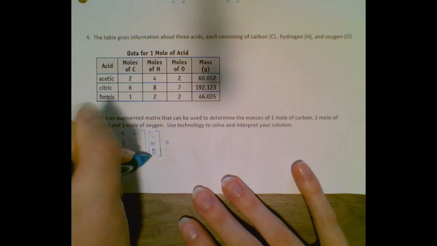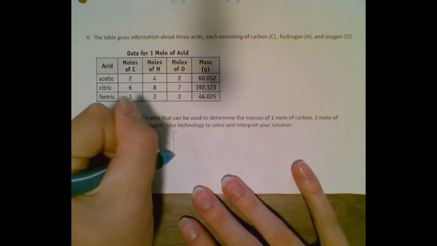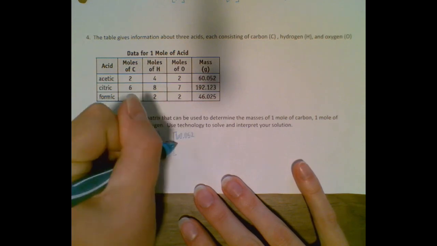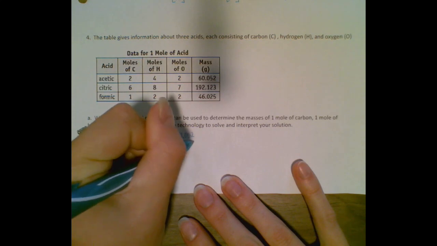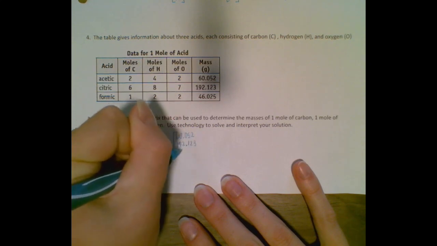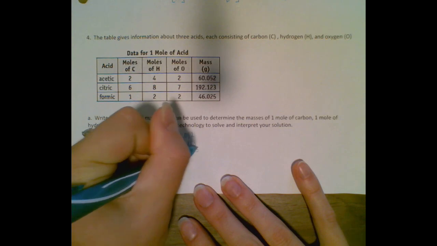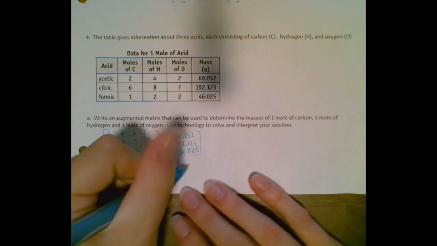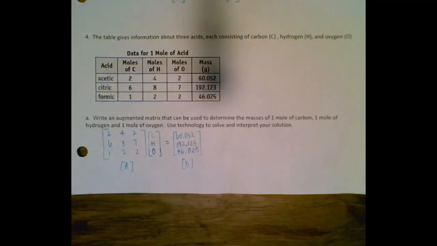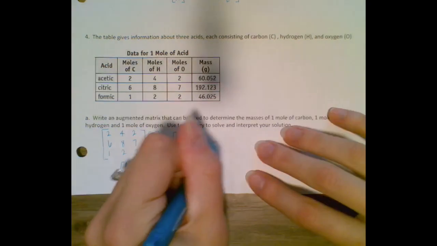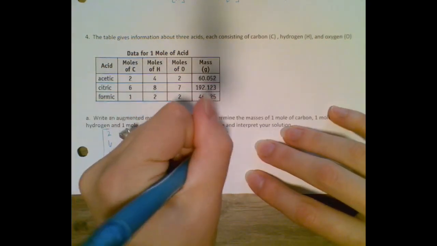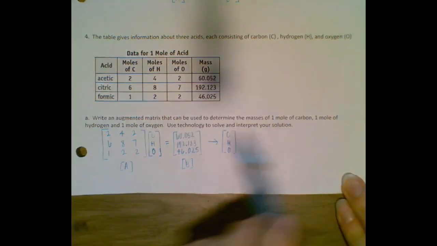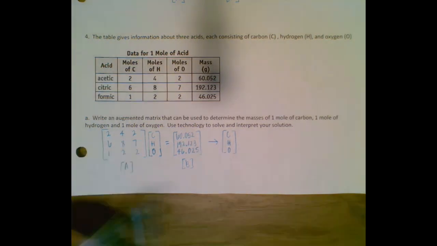And then, let's see here. We know that the mass of each is 60.052, 192.123, 46.025. Whoops. All right, so we have matrix A. We're going to take the inverse of that and multiply it by matrix B. Alrighty. Let's see how much carbon, hydrogen, and oxygen we get. Notice it says 1 mole of each, so like these all have coefficients of 1, so we're good there.